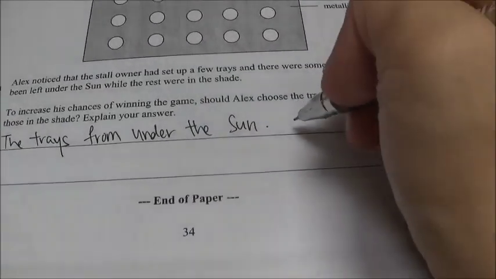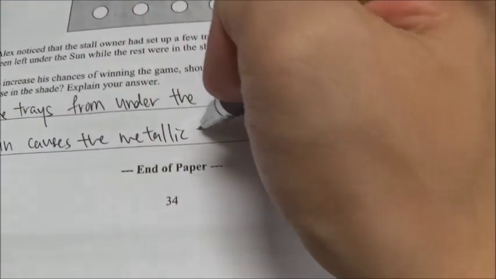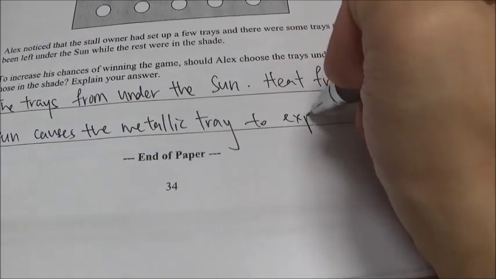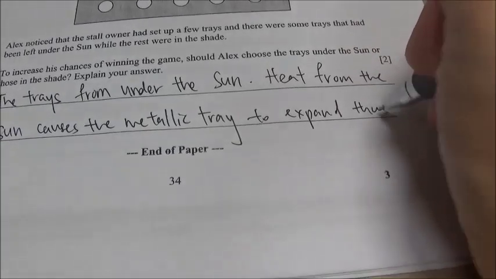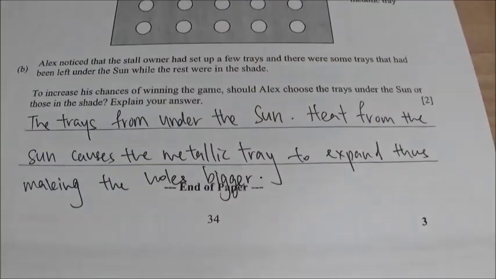So you should say, okay, you will choose the trays from under the sun. Okay, we got to explain your answer, so we say that heat from the sun causes the metallic tray. Okay, it's a metal tray, that's why it gains heat very fast. To expand, thus making the holes bigger.